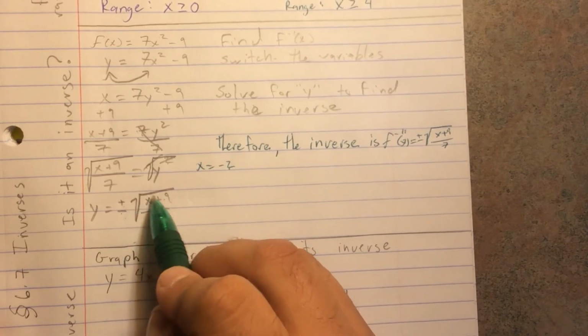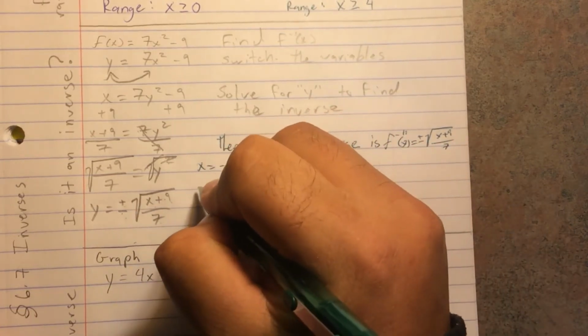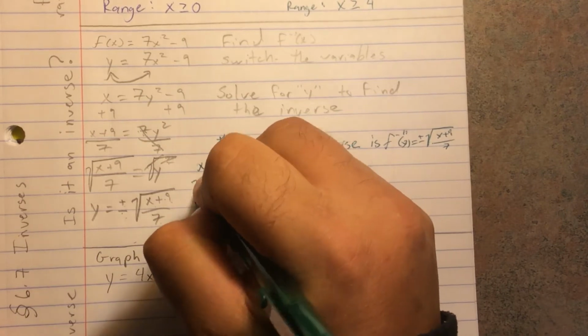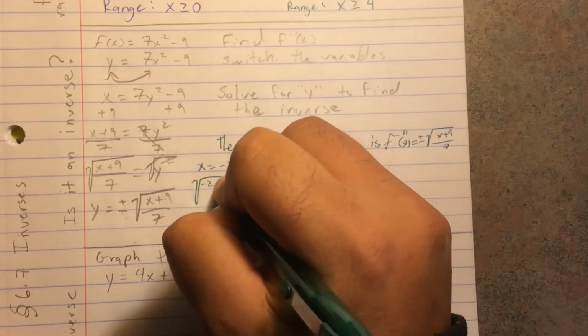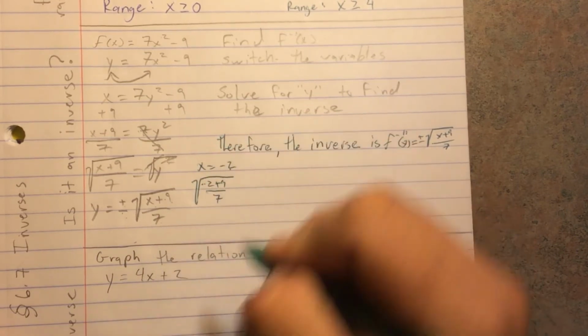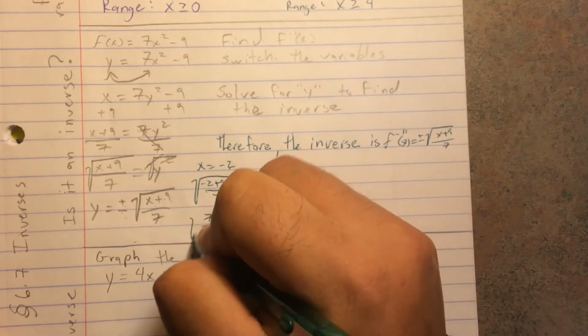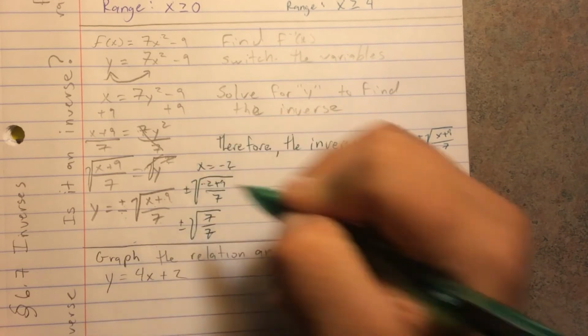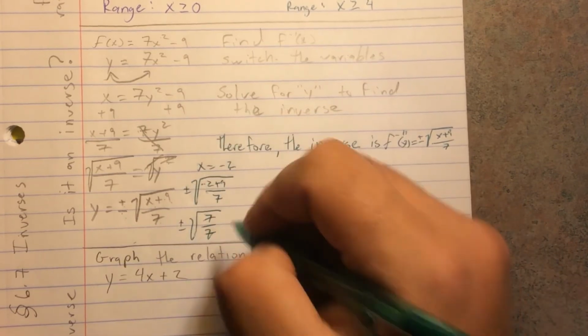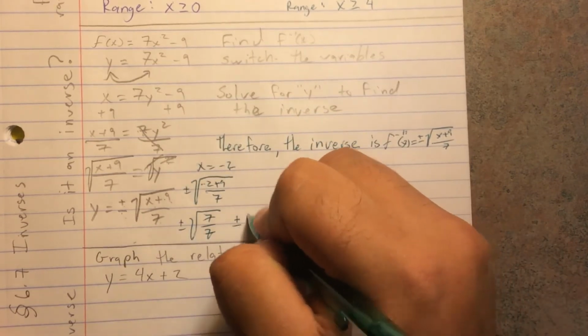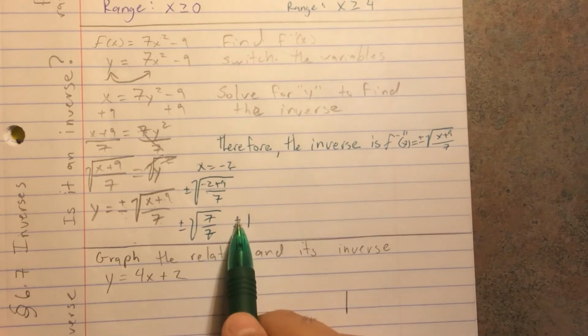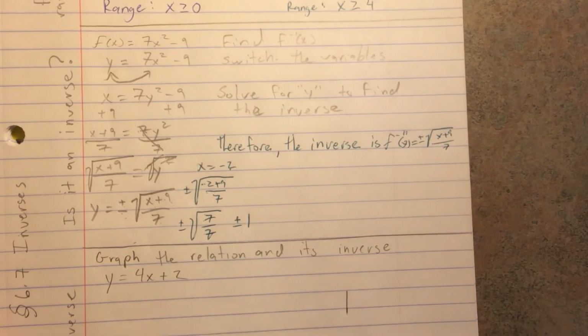The square root, plus or minus still, of 1 is plus or minus 1, which would be our answer. And this has two outputs for one input.